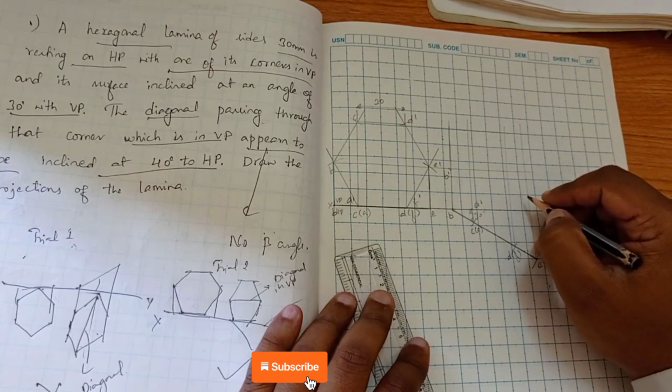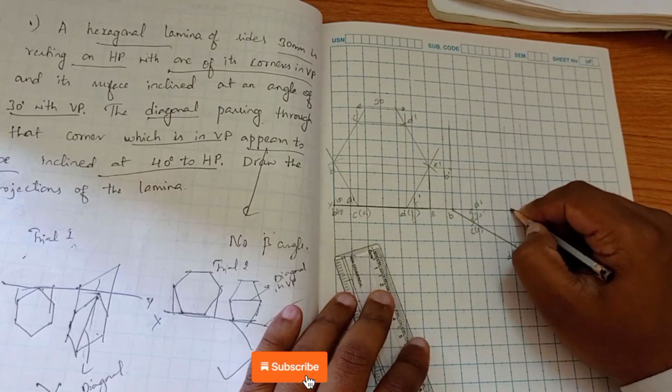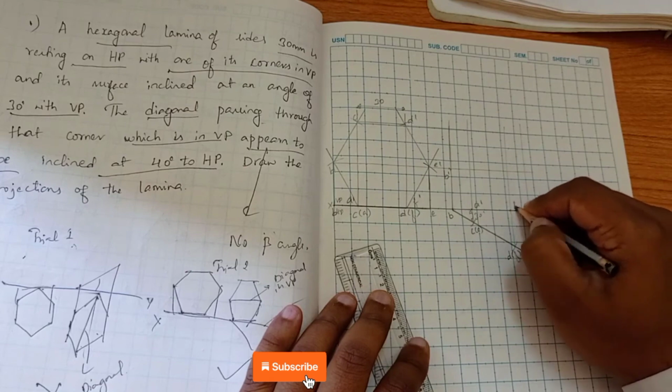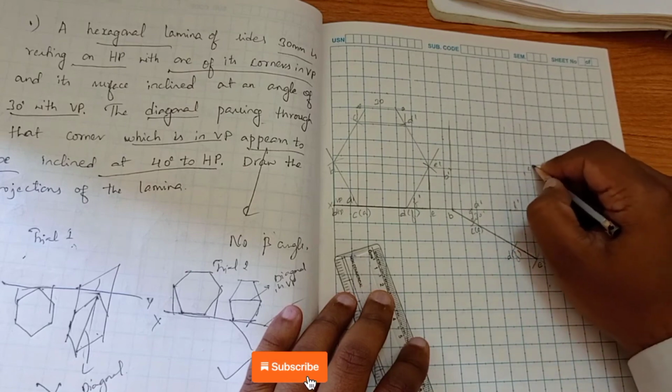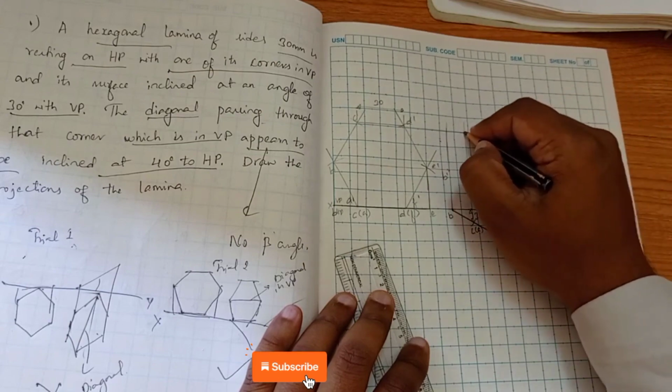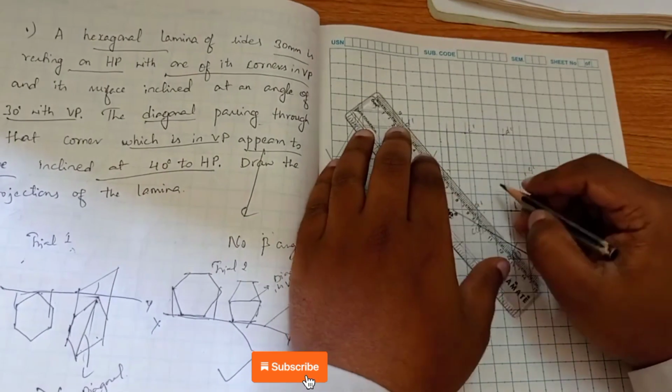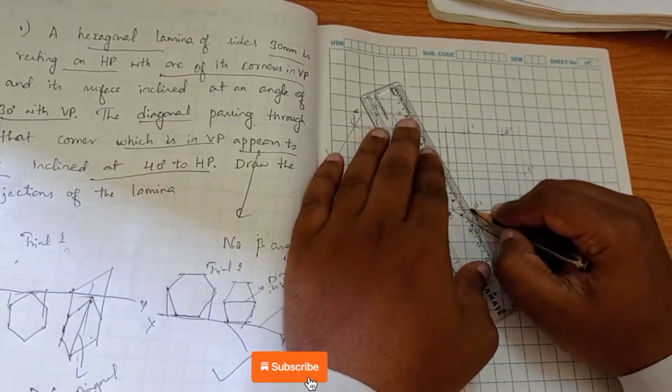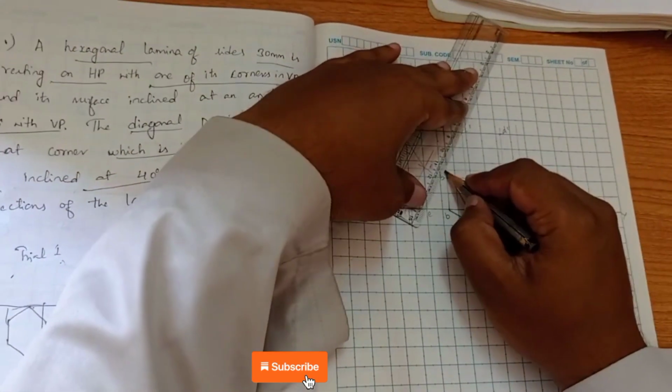Okay, and this we have F dash, this is E dash, this is D dash, and this is C dash. So we have to join this.